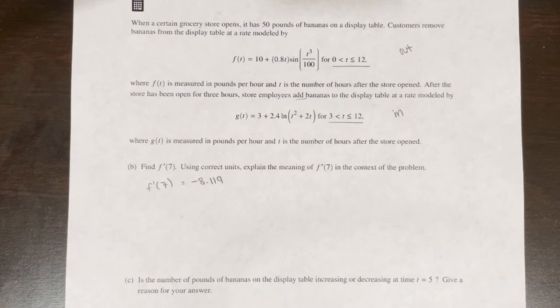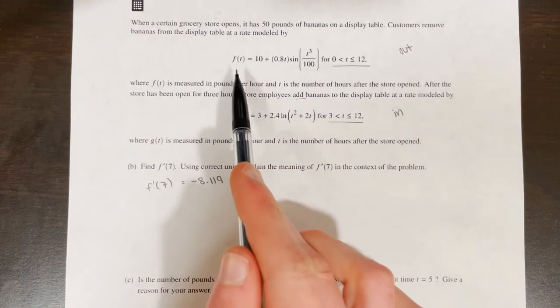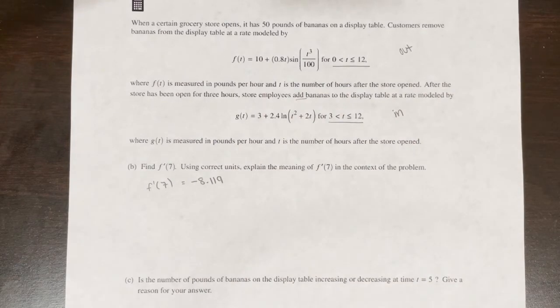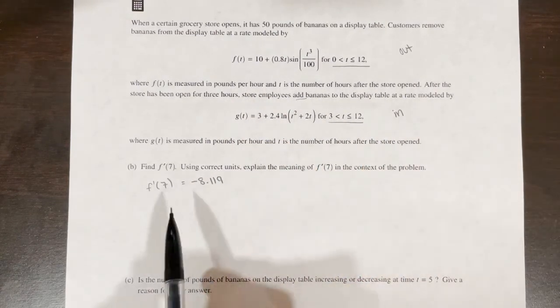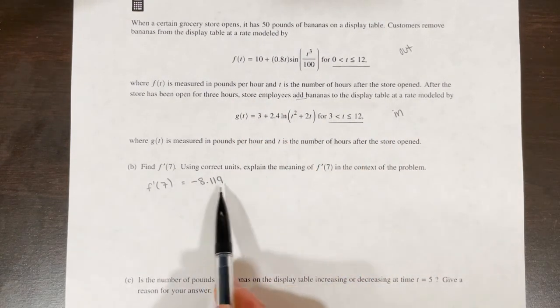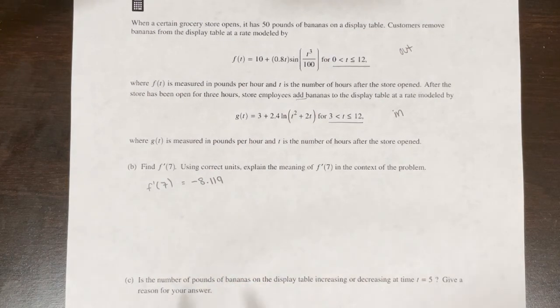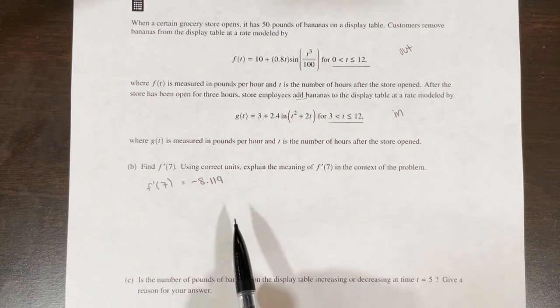And then I have to think about what does f prime actually represent? Well, f is already a rate, so it's going to be the rate of the rate, or the rate of change of the rate. So this means that when t is equal to 7, or after the store has been open for 7 hours, the rate at which bananas are leaving the display table is going to be decreasing by 8.119, decreasing because this number is negative, by 8.119 pounds per hour.